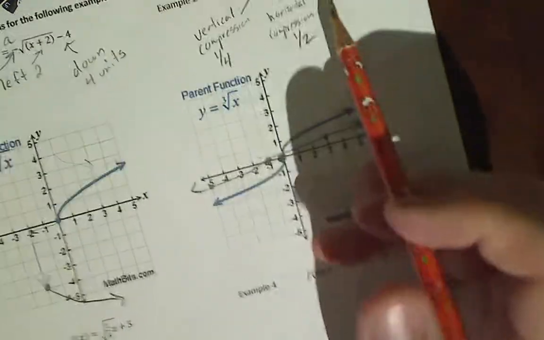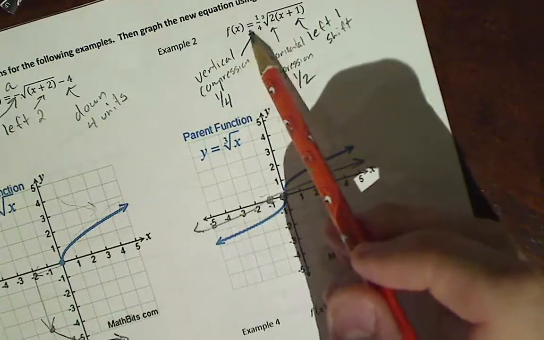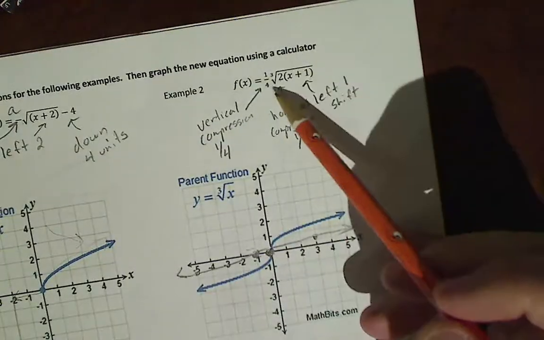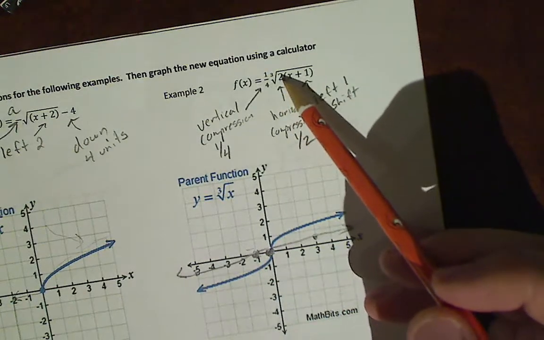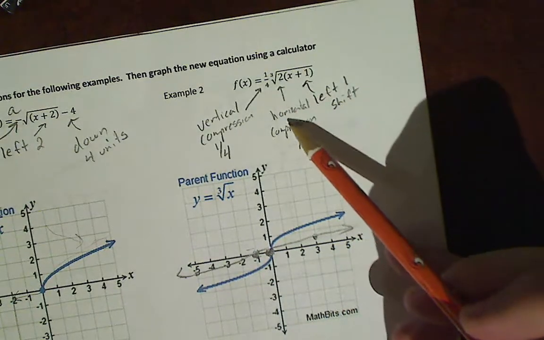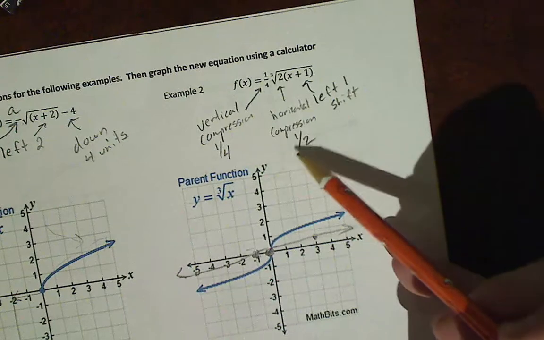So it's really good just to kind of know and understand the way this one works. This is the one that is the most confusing because you think it's 2 and you're thinking it's a stretch. No, it's actually a horizontal compression by a factor of 1/2.